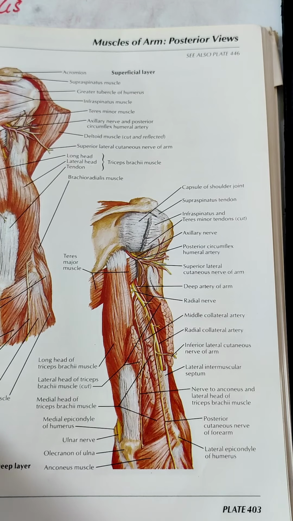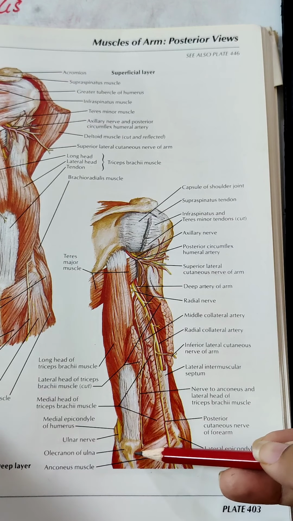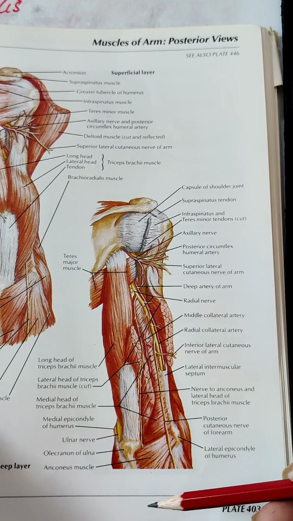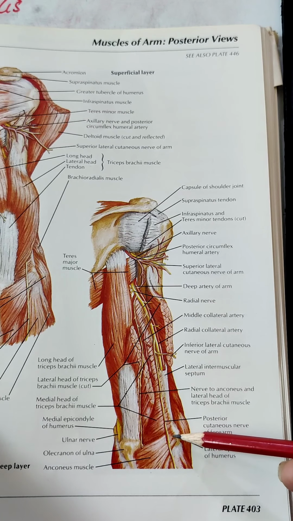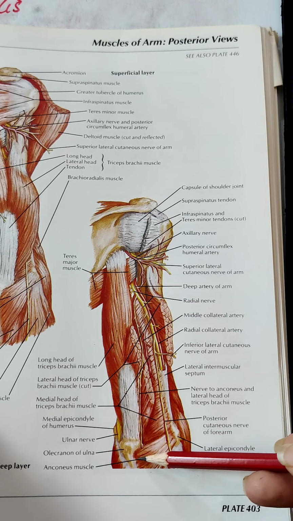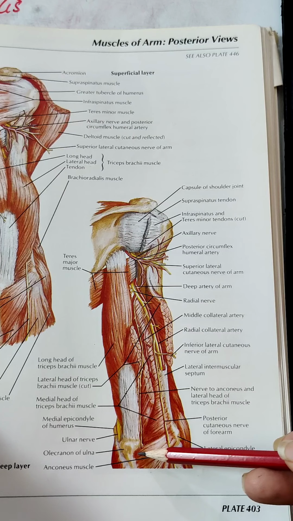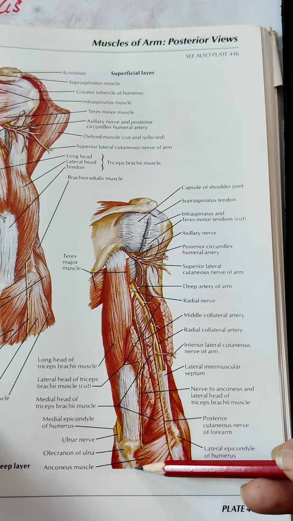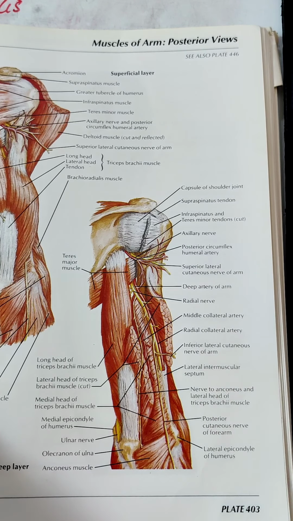Okay, so here you can see the anconeus. It originates just posterior to the lateral epicondyle of the humerus, and it gets inserted into the lateral aspect of the olecranon of the ulna, as well as into the superior part of the posterior surface of the ulna.